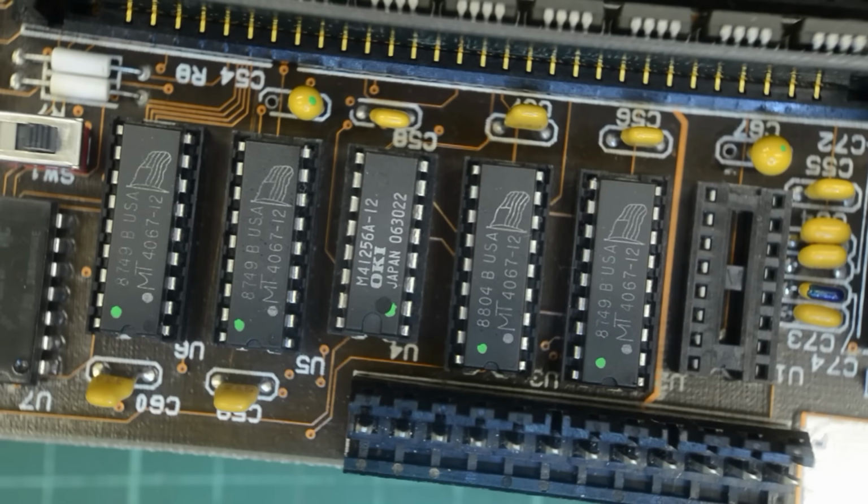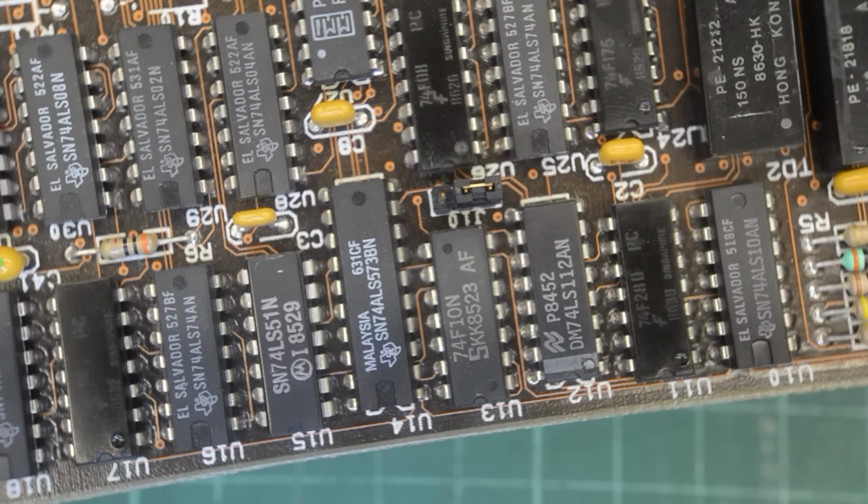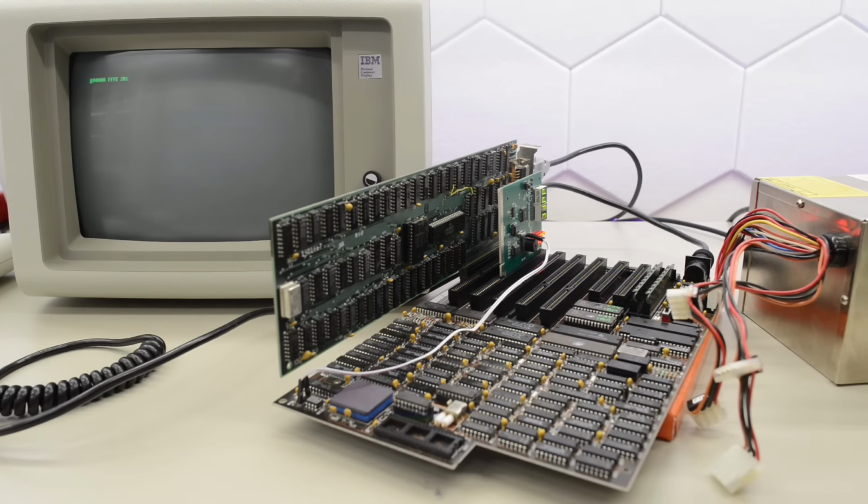And these Oki branded chips here, they are freshly tested in the XT. We also need to activate those RAM chips with jumper J10 here. Okay, fingers crossed. No, that didn't work. Crap. So that wasn't the issue.